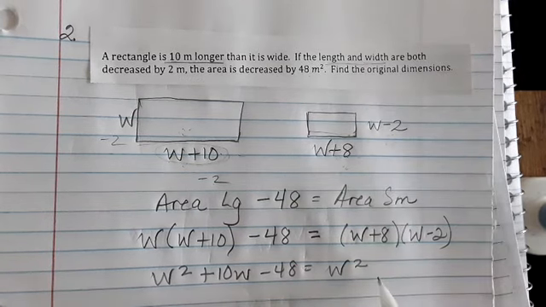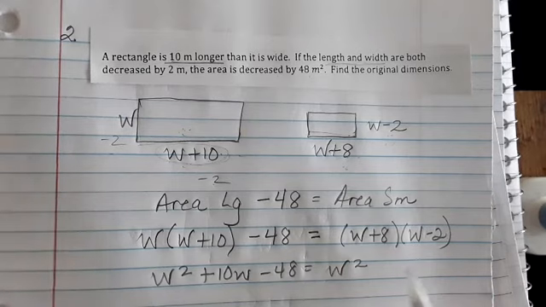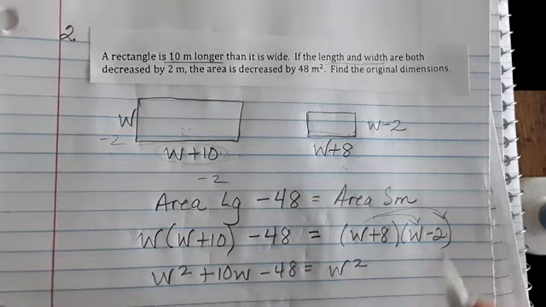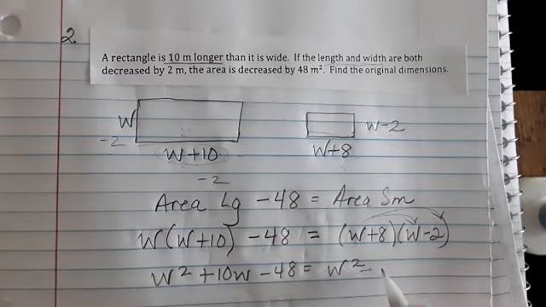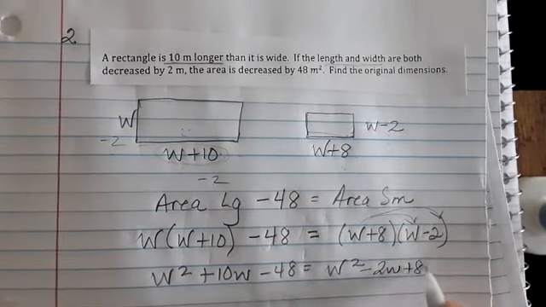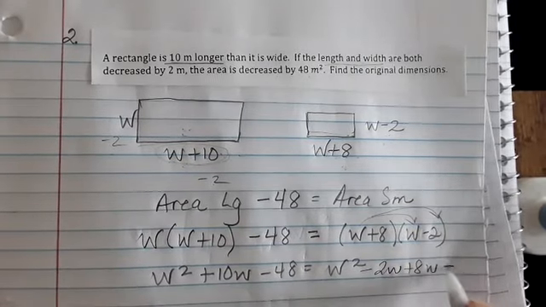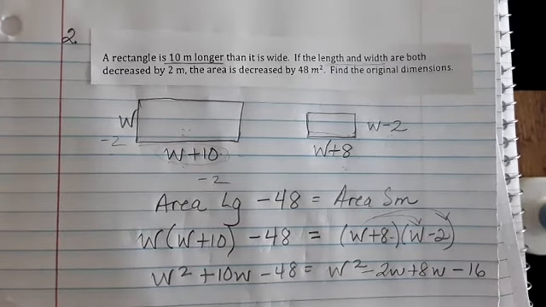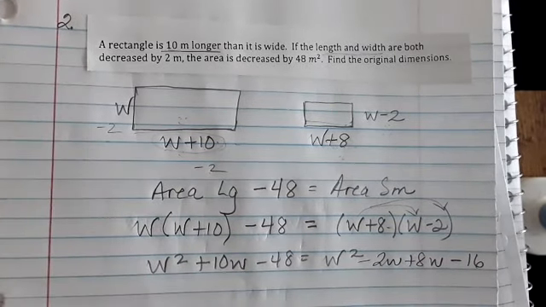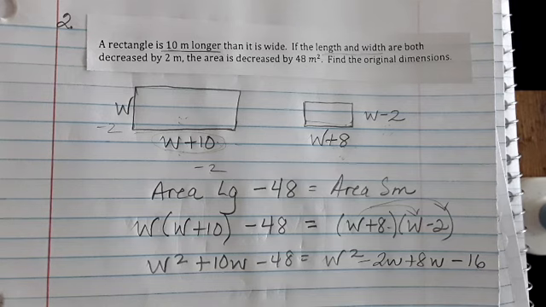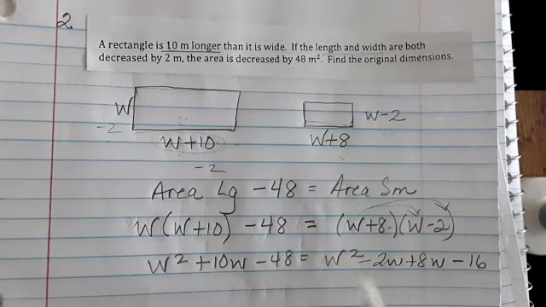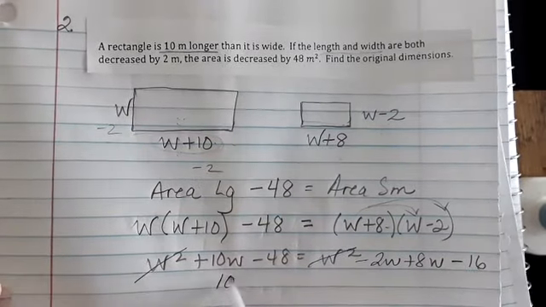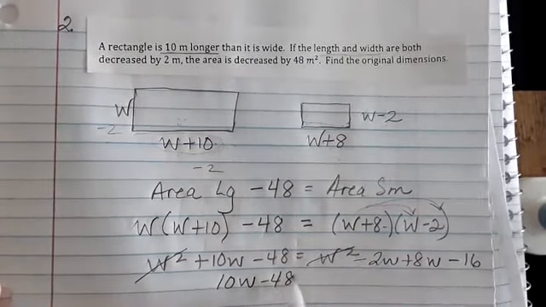All right, what do you have on the other side for foiling? W squared minus 2W plus 8W minus 10. Careful. Or 16. 16, yep. Do you see how the W squareds are going to cancel out here? Yeah. Okay. Because they're the exact same on each side, so they're going to be gone. You're left with 10W minus 48.